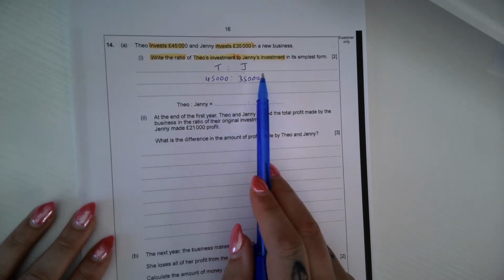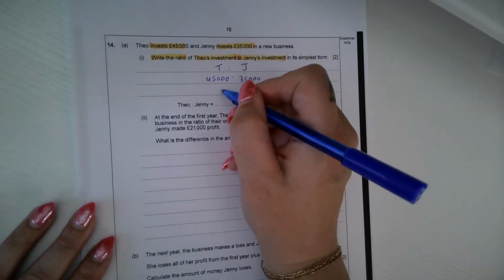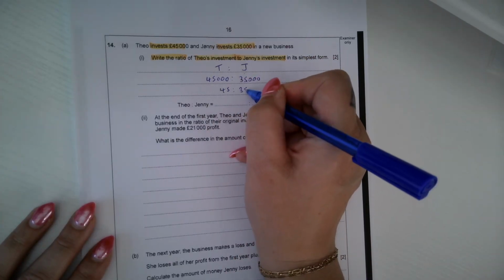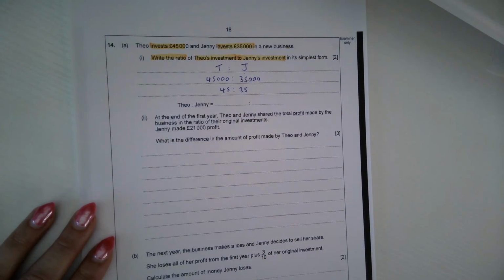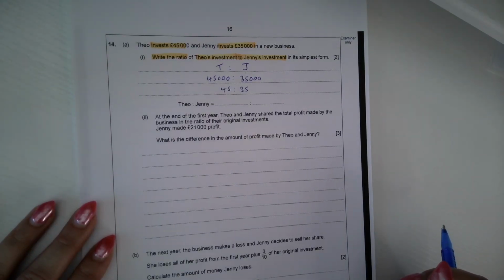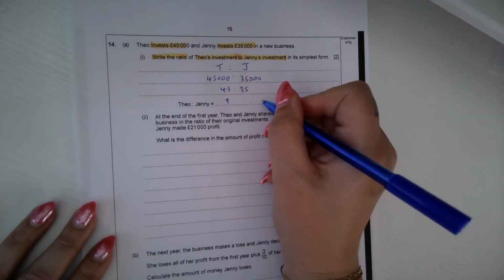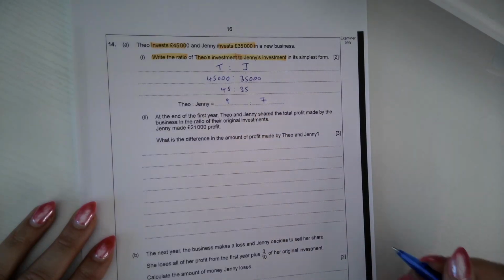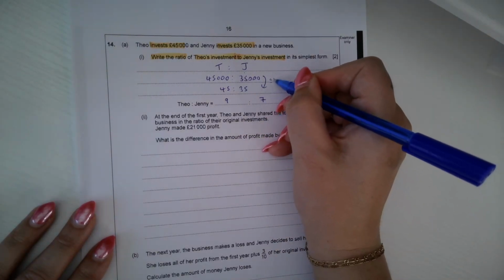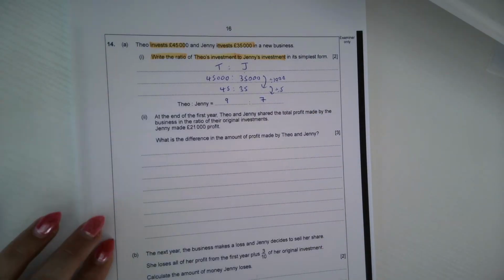So straight away I can divide both of these by 1,000 because of those 3 zeros on the end. So when I divide by 1,000, I get 45 to 35. And then I can divide them a little bit further. 45 and 35 are both in the 5 times tables because they end in a 5. 45 divided by 5 is 9. 35 divided by 5 is 7. So we divided by 1,000 and then we divided by 5.